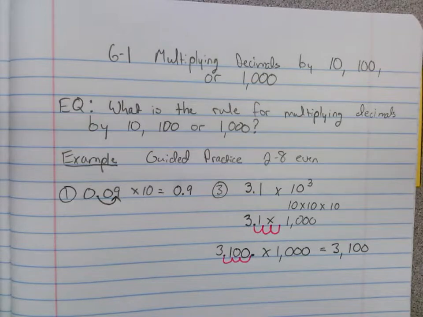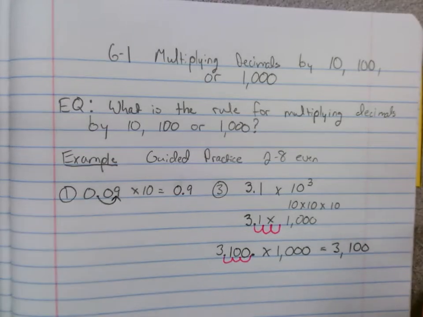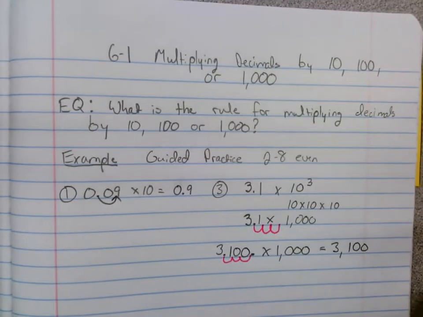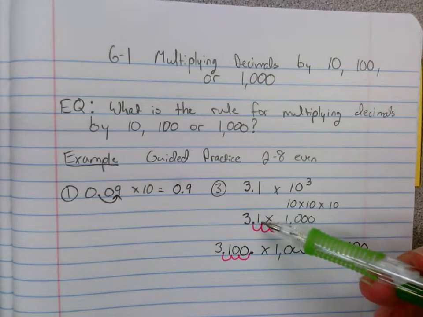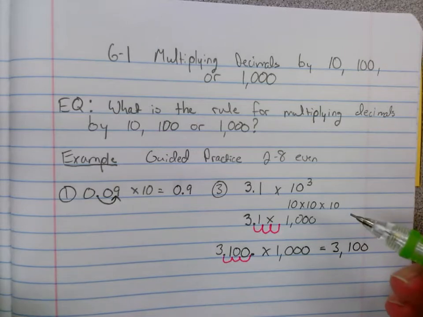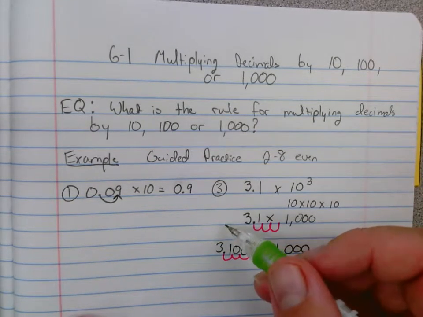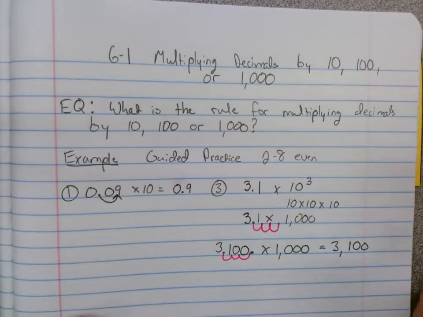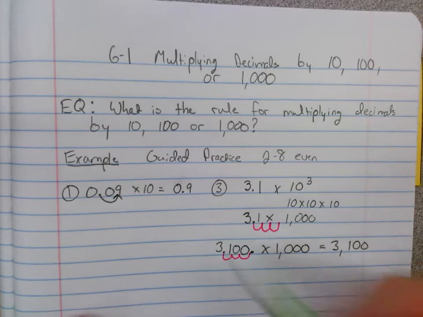And basically what I did is I moved the place value. All I'm doing when I multiply by 10, 100, or 1,000 is I'm shifting place value. So I took 3 1/10 and I shifted that. I went to the hundredths column, then to the thousands column. Actually, no, I went to the tens column, hundreds column, and then thousands column.